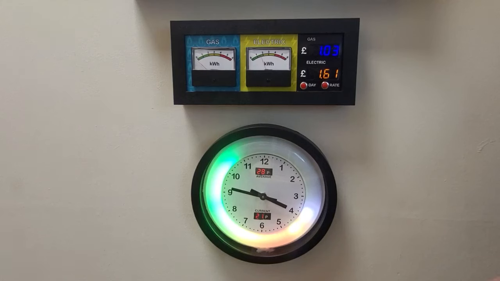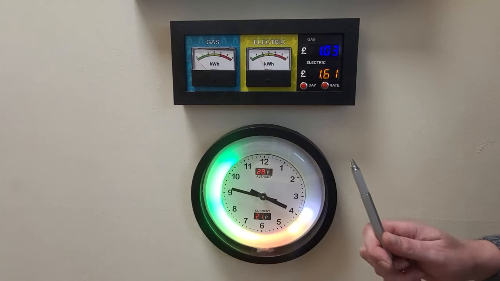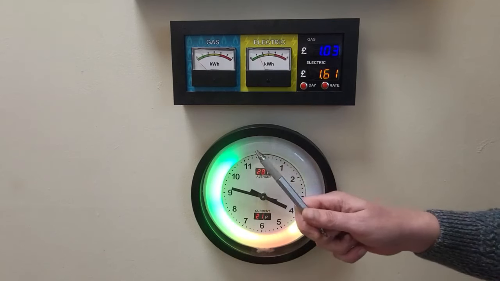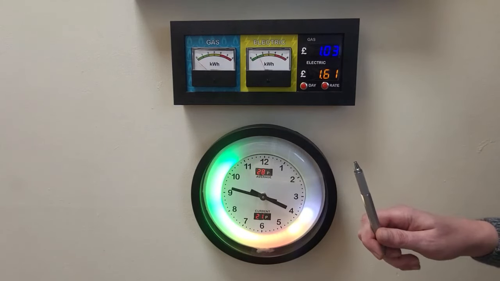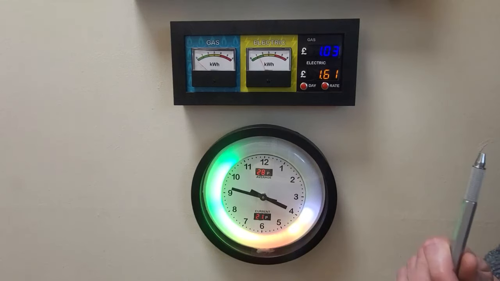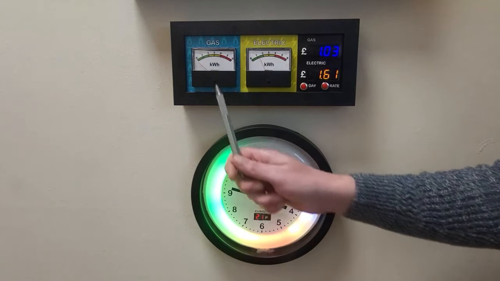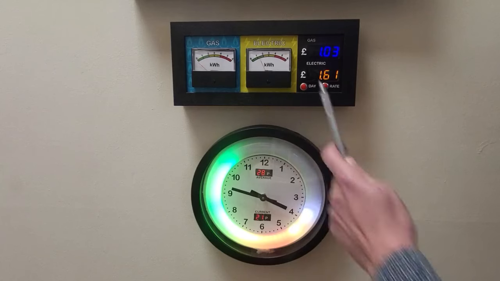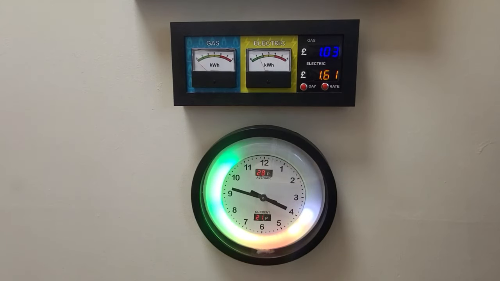Okay, so let's start with this top panel. On the left hand side we have two analog meters, one representing gas load and one representing electric load. At the moment I've got no gas appliances on, no heating on, so the gas is firmly set at 0. On the right hand side I've got my electric load, which is just over a kilowatt at the moment. We've got quite a few appliances on. It's getting dark as well, so a lot of lights are on, so I'd expect that to be about a kilowatt. And let's just do a quick demo.